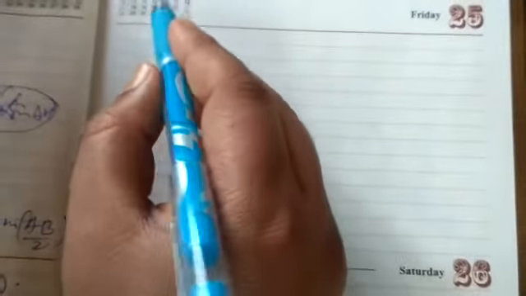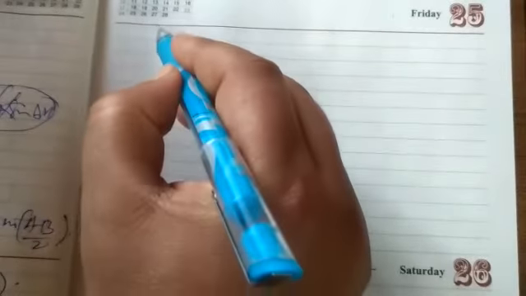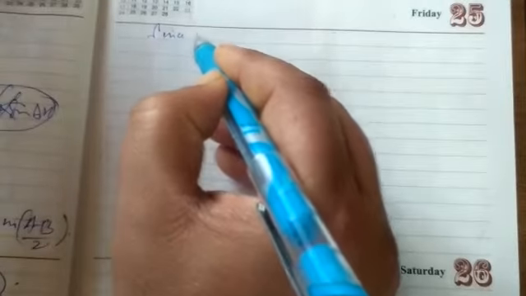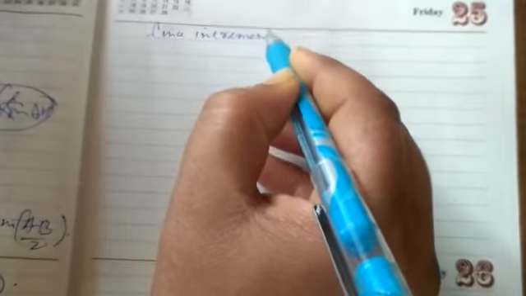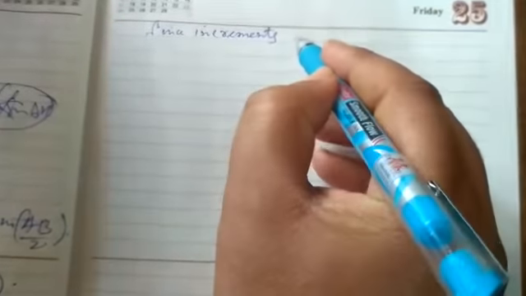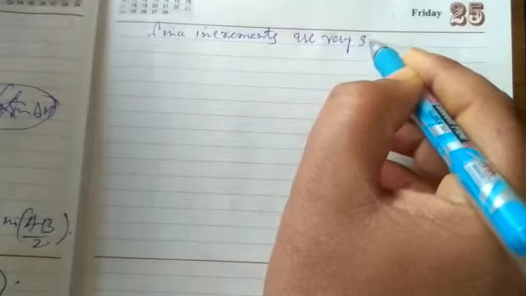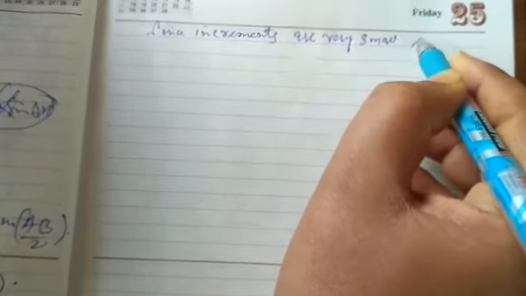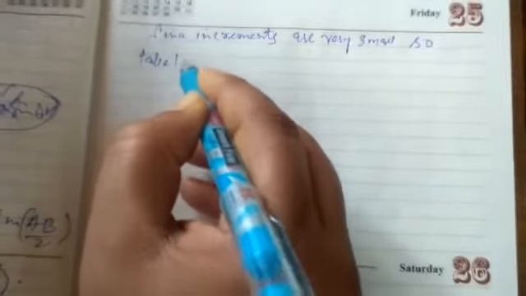Now proceeding forward, since the increments are very small, take limits on both sides.